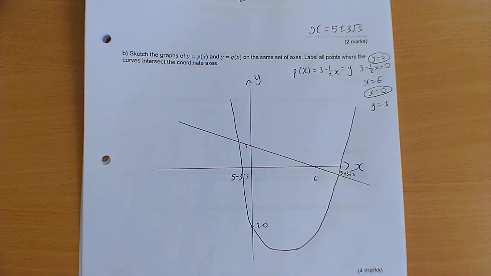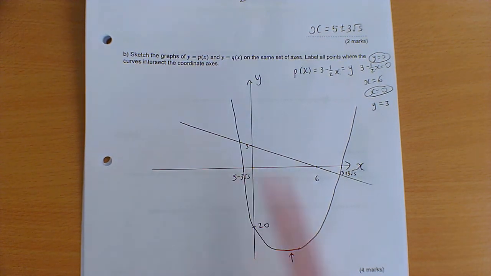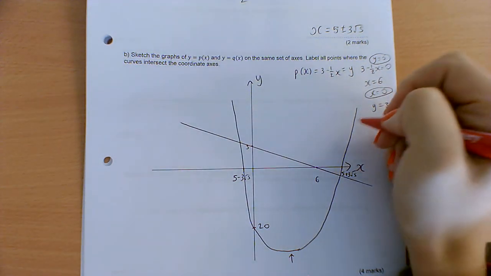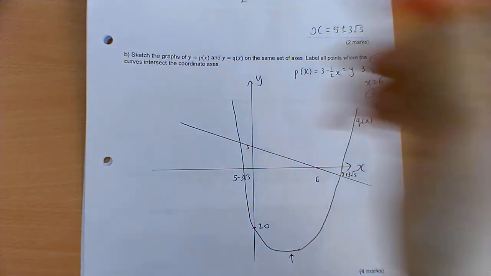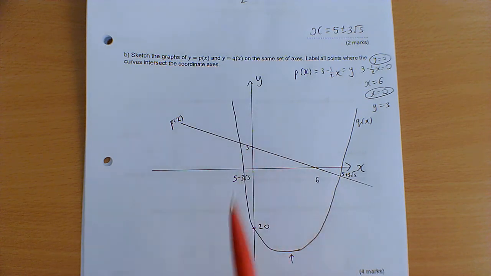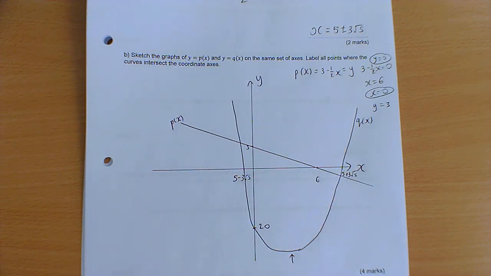If I want to be even more clever, even though it doesn't say, I could also work out where this turning point is here, this minimum point. It doesn't ask me to find the turning point, so I don't have to. The key bits that I need to have on are my y-intercept and my two x-intercepts for my curve, which is q of x, and I label it. And then for my p of x, I need to know where it crosses the y-axis and the x-axis. If I don't show where my two curves intersect, I might also lose a mark because I have to show both graphs, and that includes where they cross.